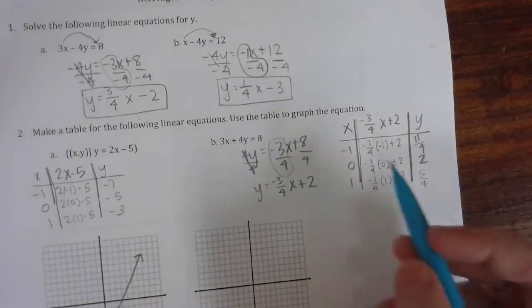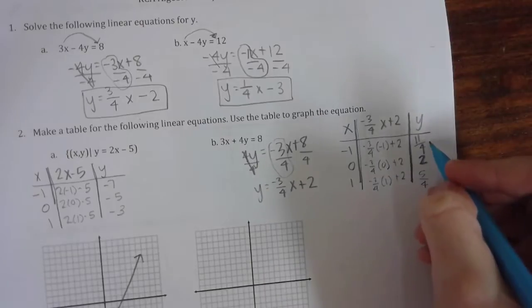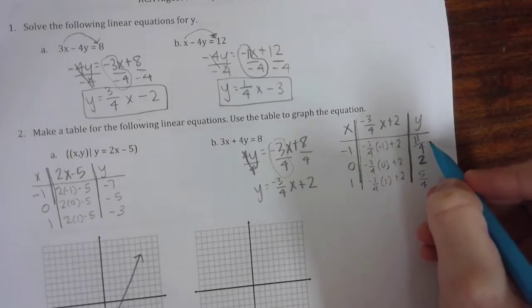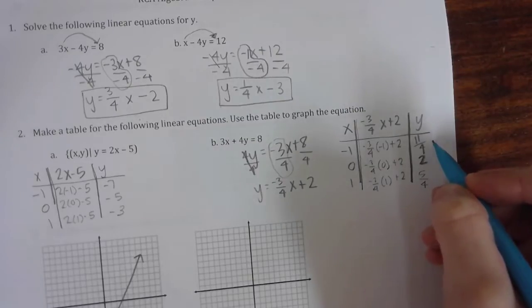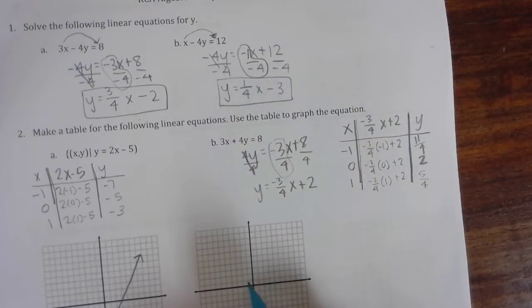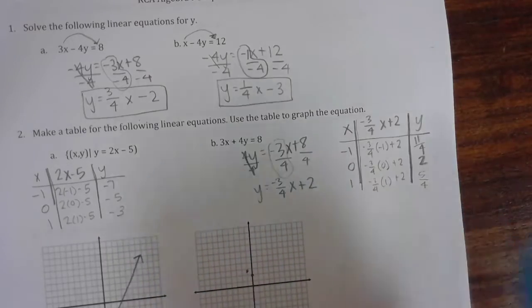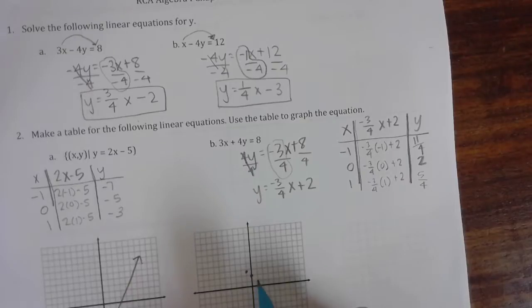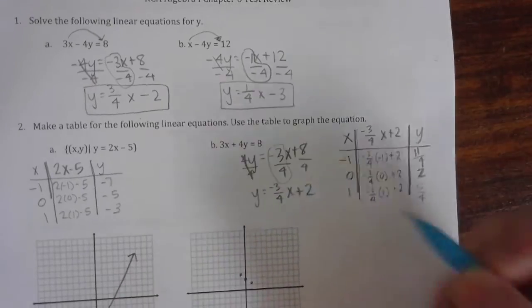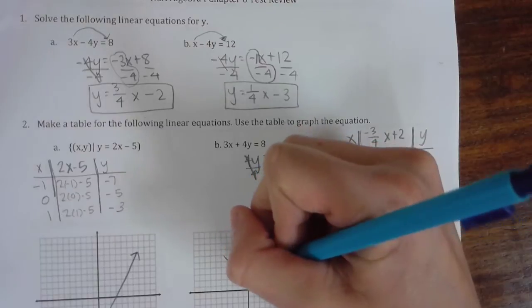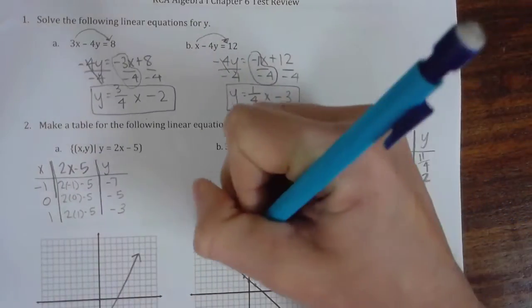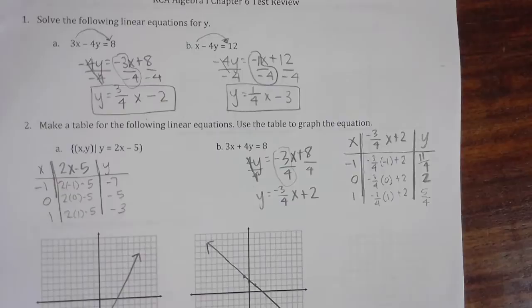Okay? So I have negative 1 and 11/4. If you want to put that in your calculator, 11/4 is about 2.75. So I have negative 1 and go up to 0.75 about right here. And then I have 0, 2. And then I have 1 and 5/4. 5/4 is about 1.25. So I'll go over to 1 and go up 1 and a little bit more. You should always get a straight line with your points. If you don't get a straight line, you know you've done something wrong. Go back and check.